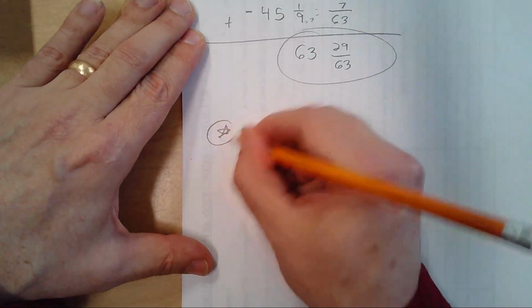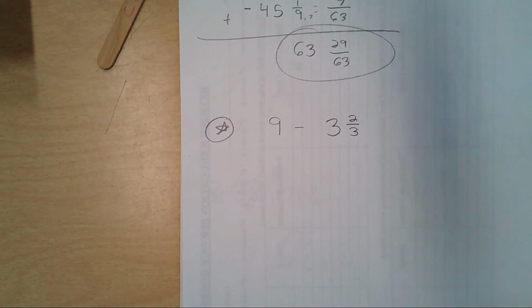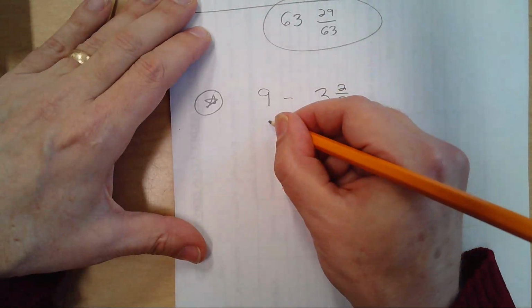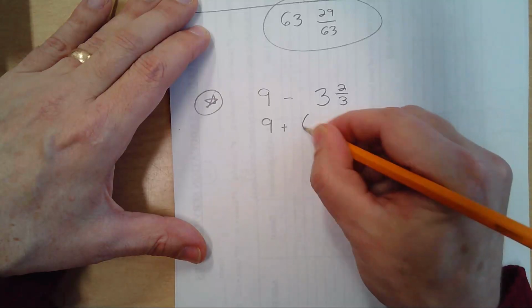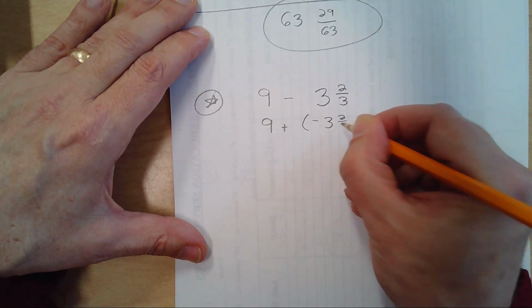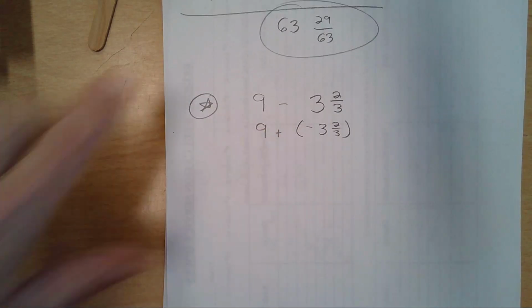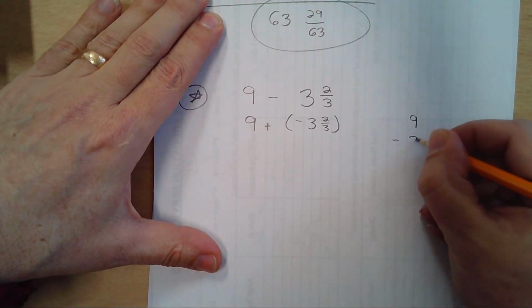9 minus 2/3, or 3 2/3. So I am going to, once again, negatives will start appearing throughout in here. No negatives necessarily this time, but still, I'm going to rewrite as an addition problem. So there we go. And we know signs are different, right? So greater absolute value, subtract lesser absolute value, right?